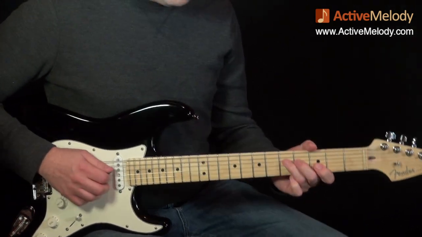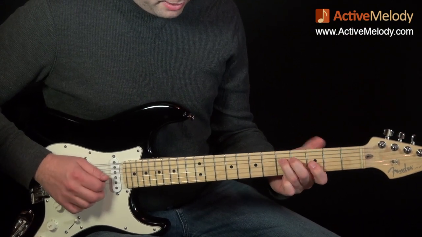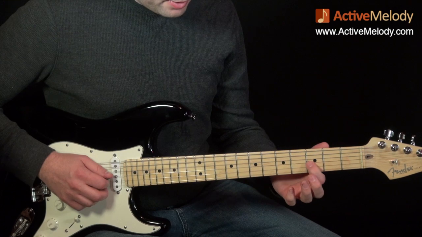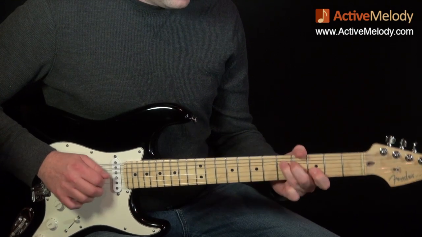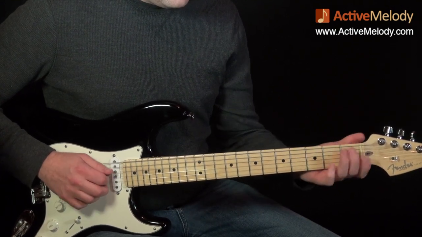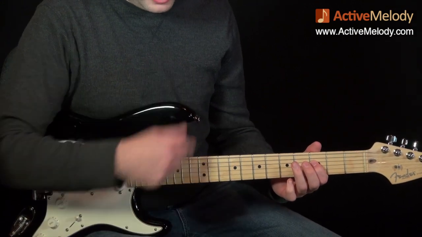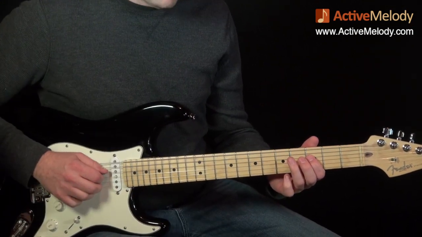And so after I play that, then I just kind of went back up to the 3rd fret 3rd string. Then I think the second time through, it's actually very similar to what we did in lick 1. I went to the 3rd fret 4th string.